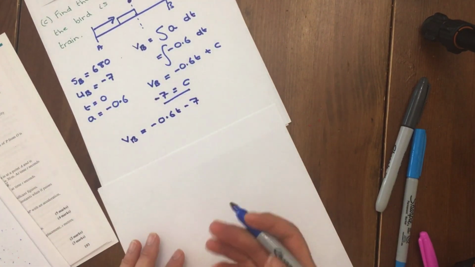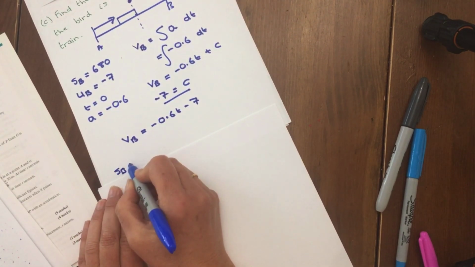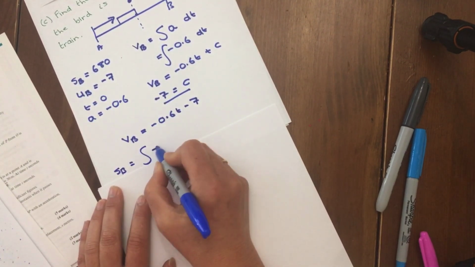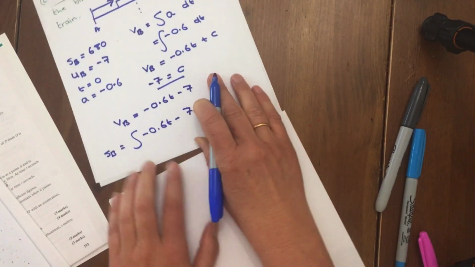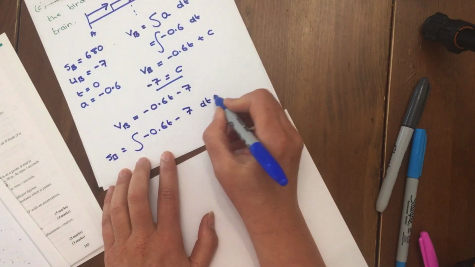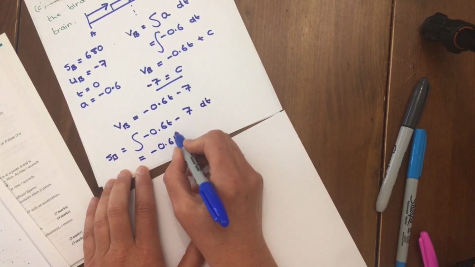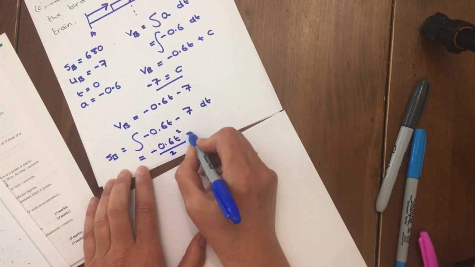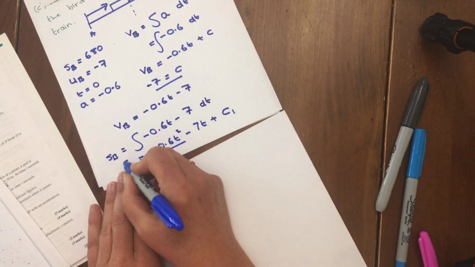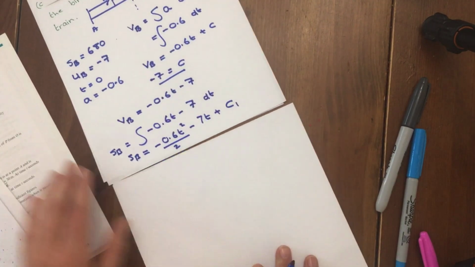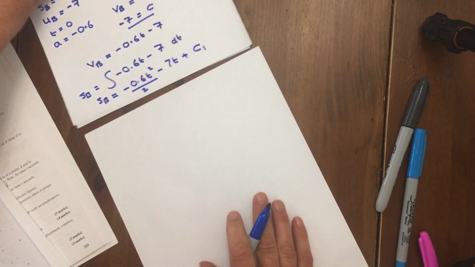Now I want to integrate this to find my displacement. So I'm going to integrate velocity now to find displacement. Okay, so let's do that. I'm going to add 1 to the power divided by the new power plus another constant of integration. Okay, let's put my conditions in to find my distance s.